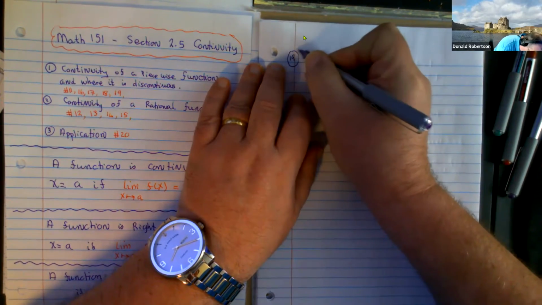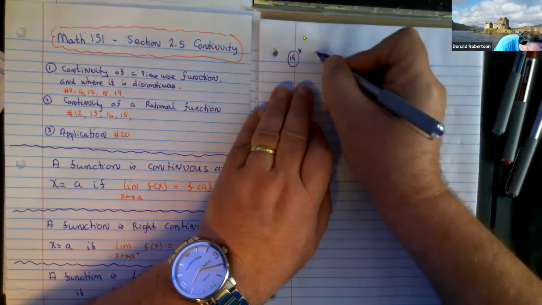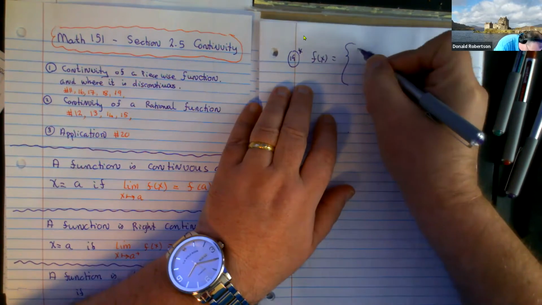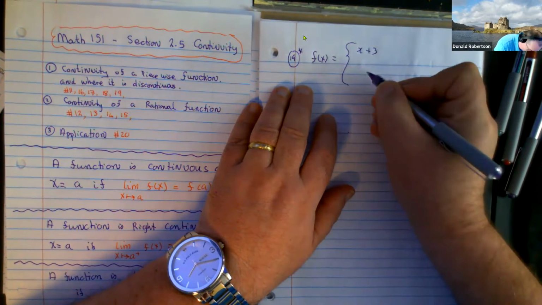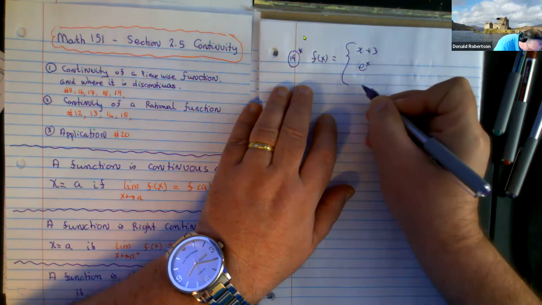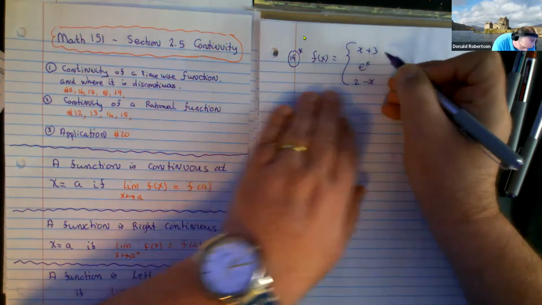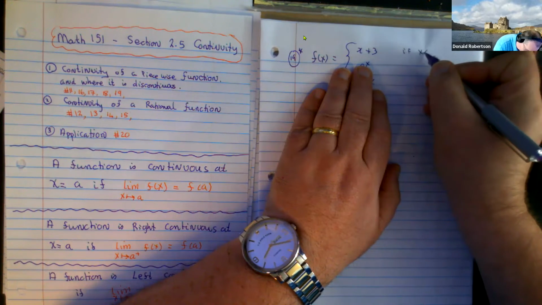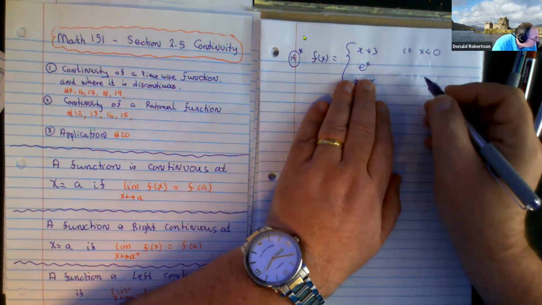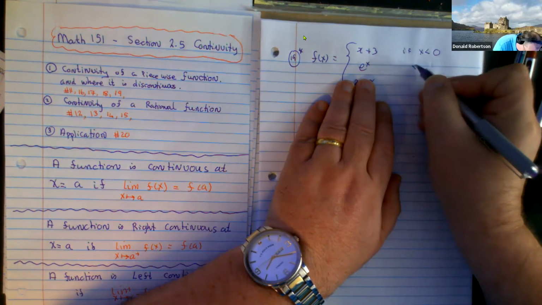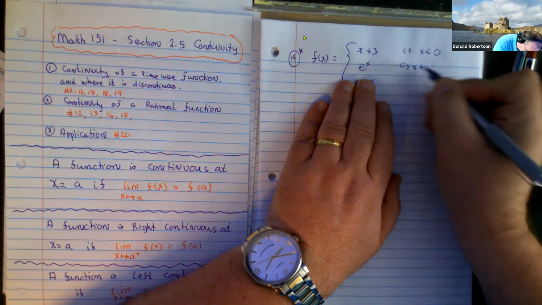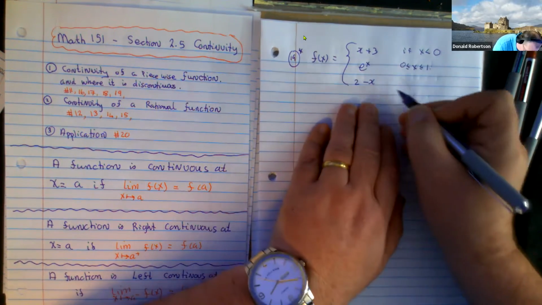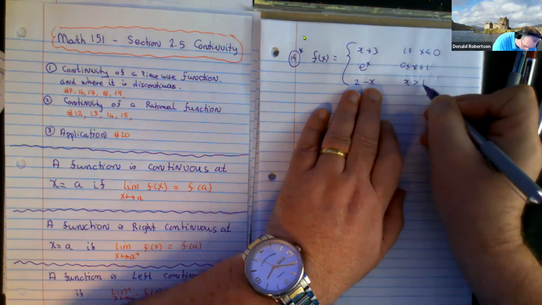Example of question 19. You're having a piecewise function. It's made up of 3 bits. You use the rule x plus 3 when x is less than 0 but not equal to it. You use e to the x for values of x that are between 0 and 1, and you do use them. So that's where the solid dots are going to go. And you use 2 minus x when x is greater than 1.